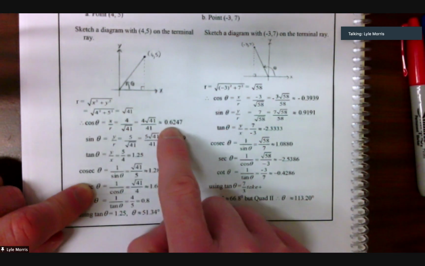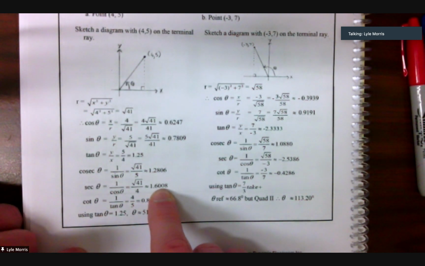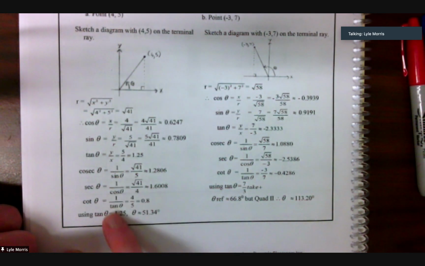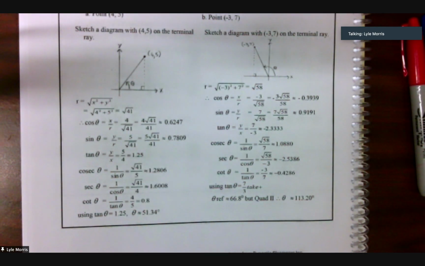Secant, 1 over cos theta. We know cos theta is this. 1 over 0.6247 equals this. Cotangent, 1 over tan of theta. 1 over 1.25, 0.8.